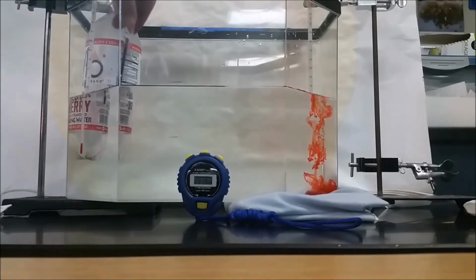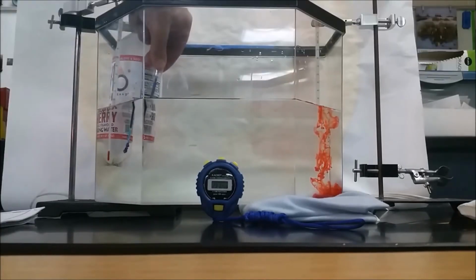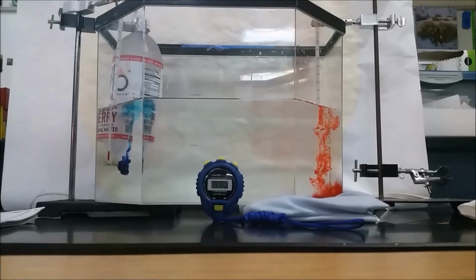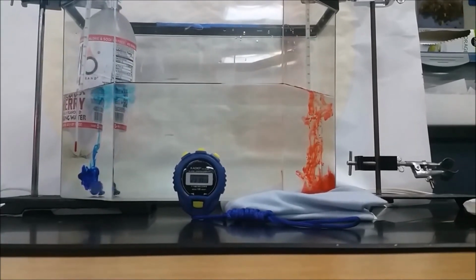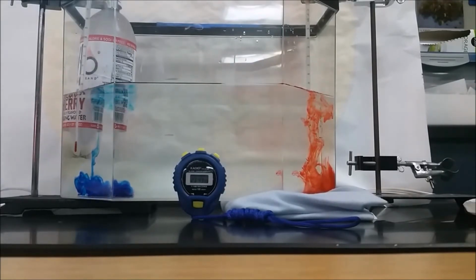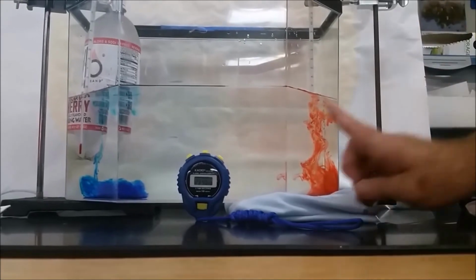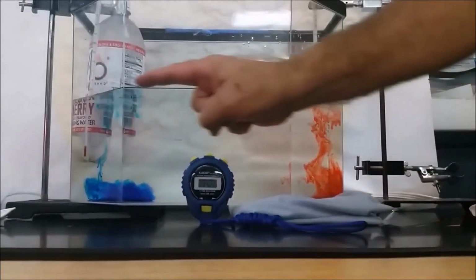And hopefully, if this works right, we should see currents flowing through. If this works, then the red food coloring should rise and move from the right to the left. So we should see it rise up and start to flow that way.